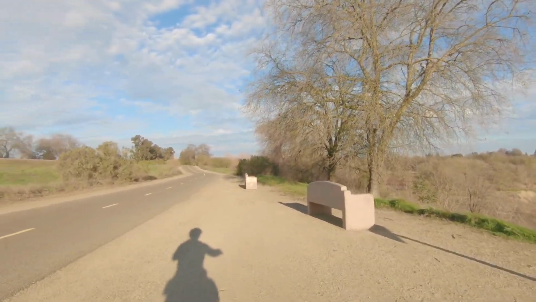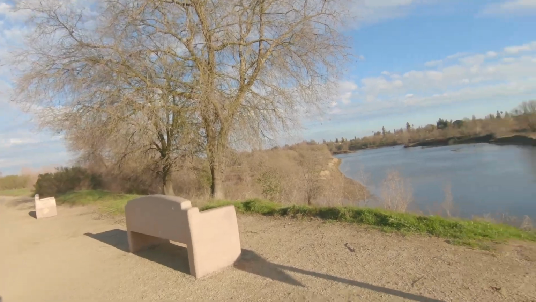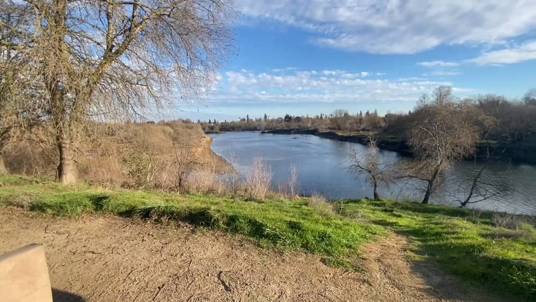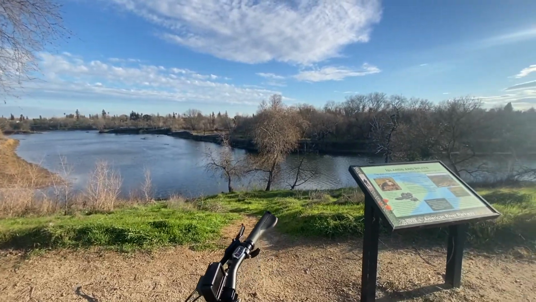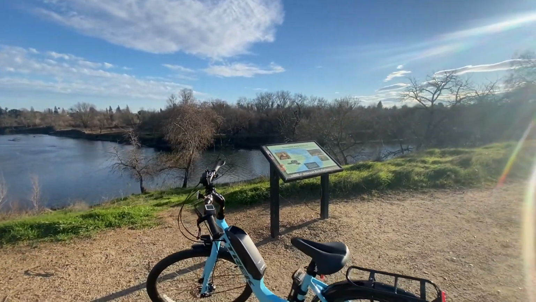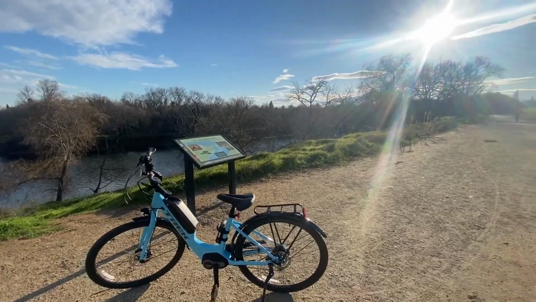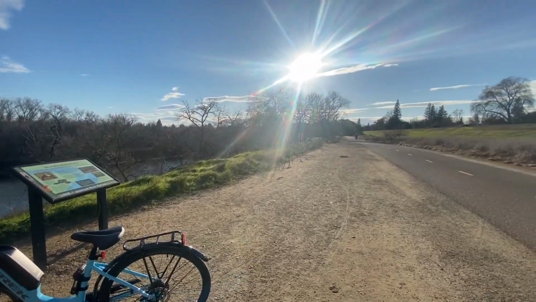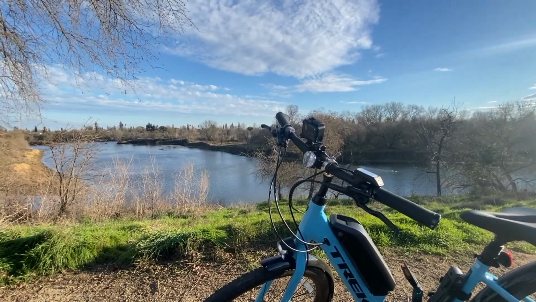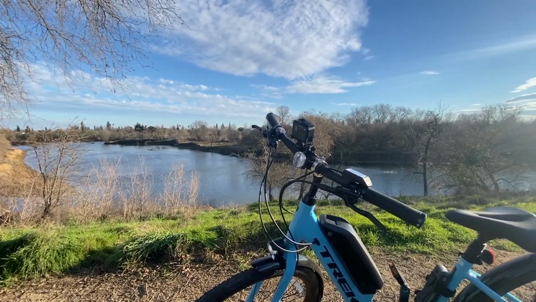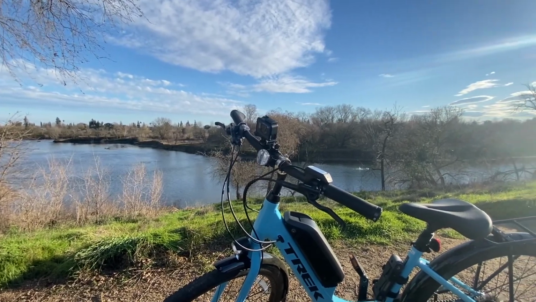Alright, we reached our turnaround point here by the high school. This is a little lookout of the lower American River. Beautiful sunny afternoon, and there's no one here because it's a weekday. I don't know if you guys can see over on the right there, there's a person swimming, full-on swimming.